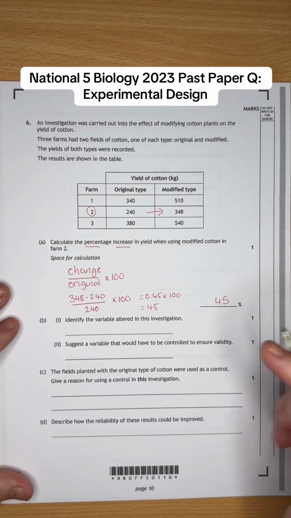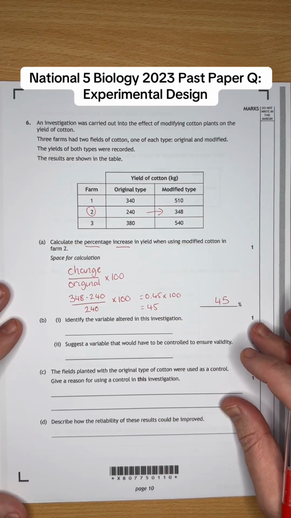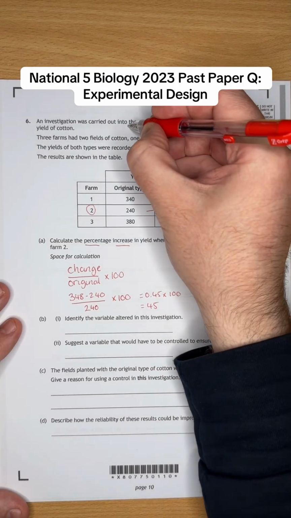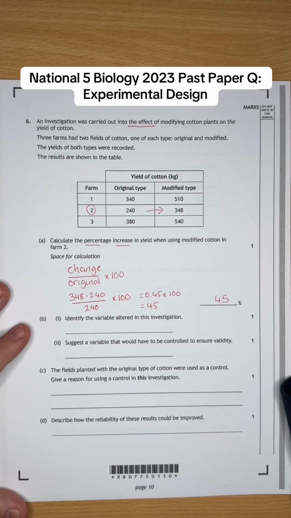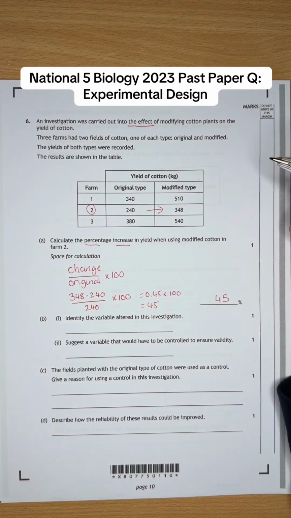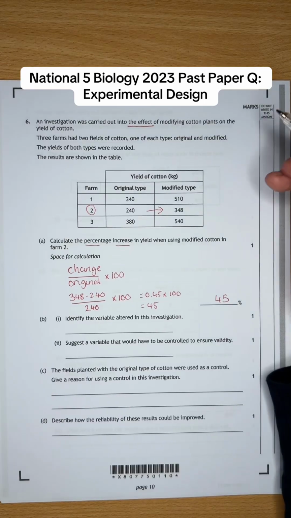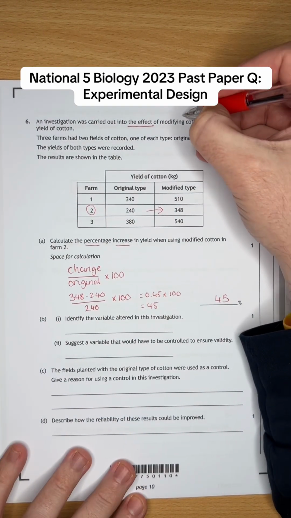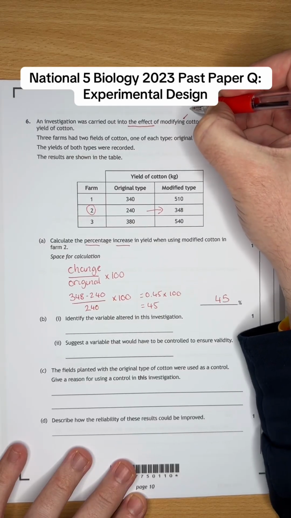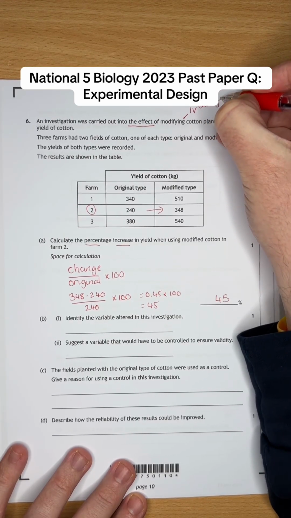B, part 1, identify the variable altered in this investigation. Now, when you're given the aim of an investigation, it usually starts off with these words, the effect of. Okay, so we know that that's our aim. Now, our aim contains 2 bits of information that are important to us as biologists and as people answering these questions. And the first one is the thing that we are going to change, okay, or alter. Okay, and we call that the independent variable. Okay, that's the thing that we change.